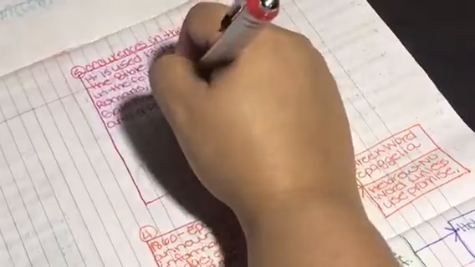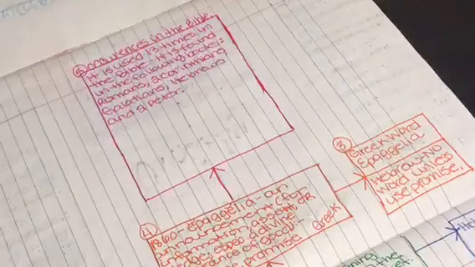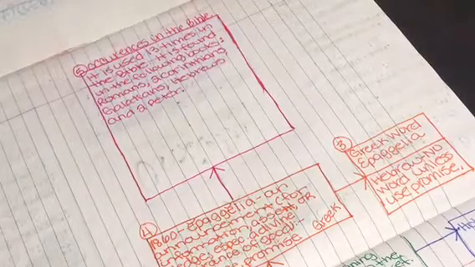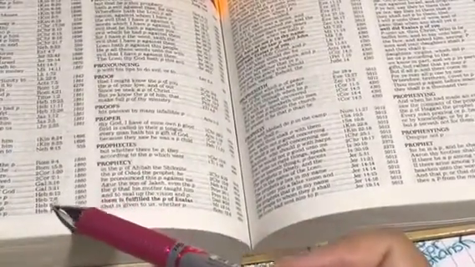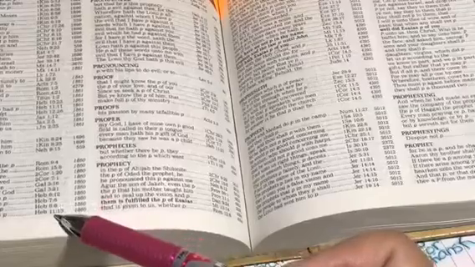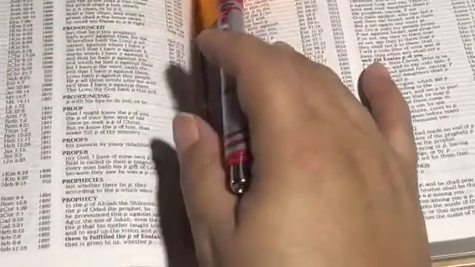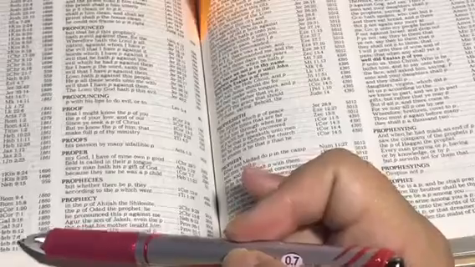So like that. And then it says, which book is it used most? So again, for that, I just look through here to see which one has the most times that it's used. And here it is in Hebrews. In Hebrews, it is used 1, 2, 3, 4, 5, 6 times. So I write right here, it is most used in Hebrews.